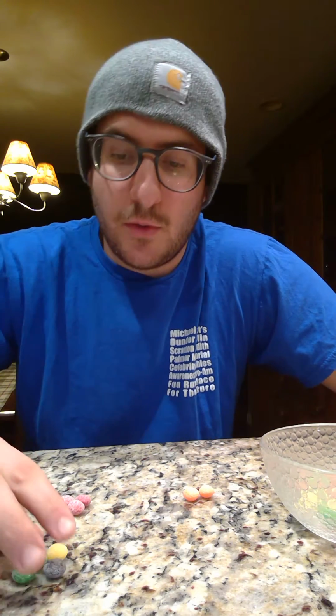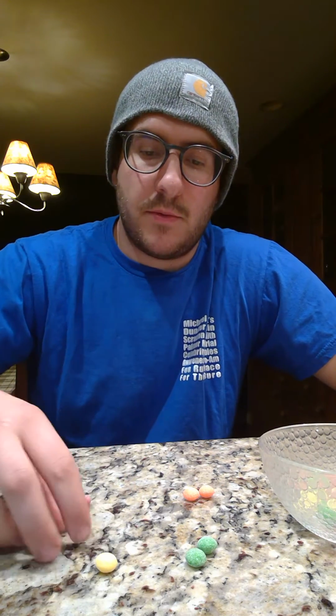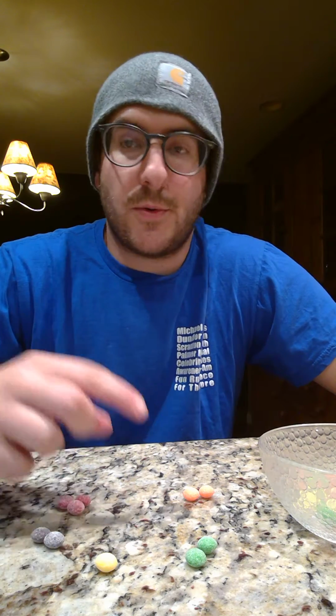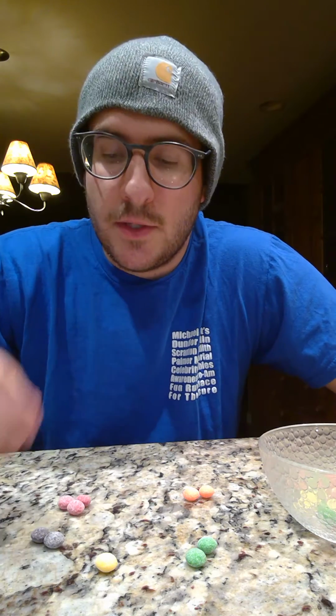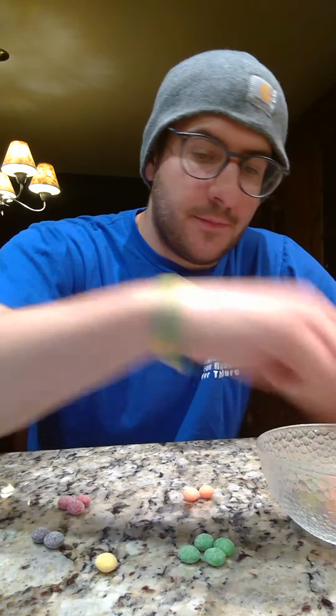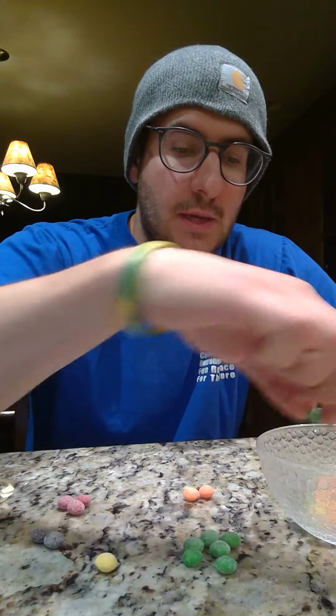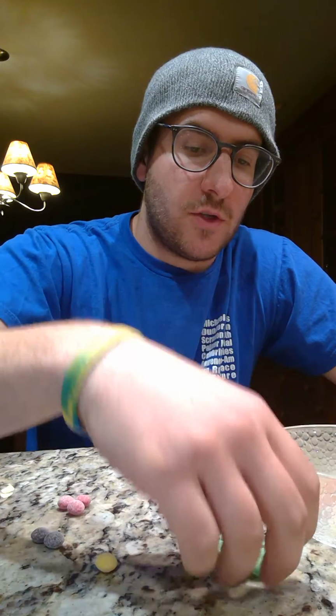So in this case, we're grouping them based on color, right? So you would have each color laid out. So you have your purple, red, orange, green, and yellow. And each of these groups is called a strata. That's why they call it stratified sampling, because you have different strata.